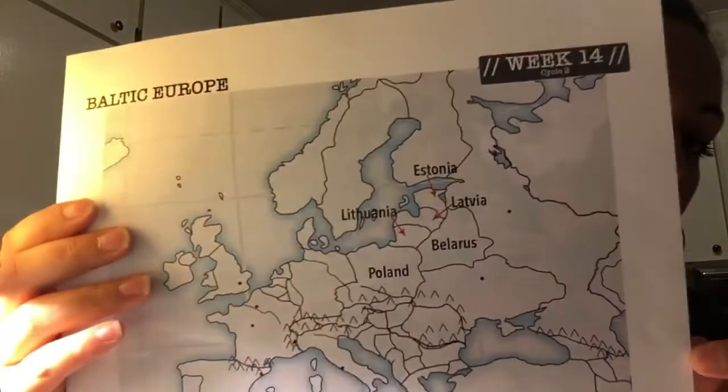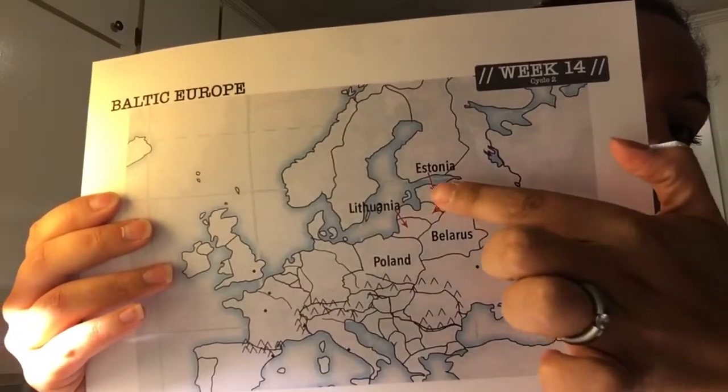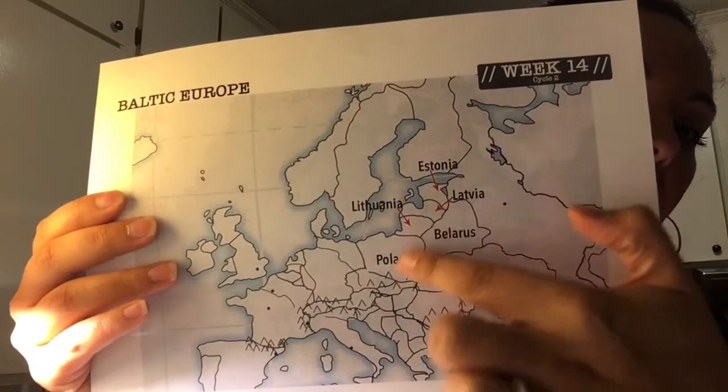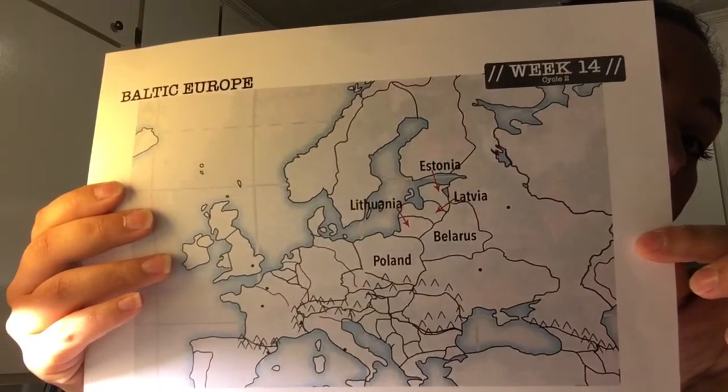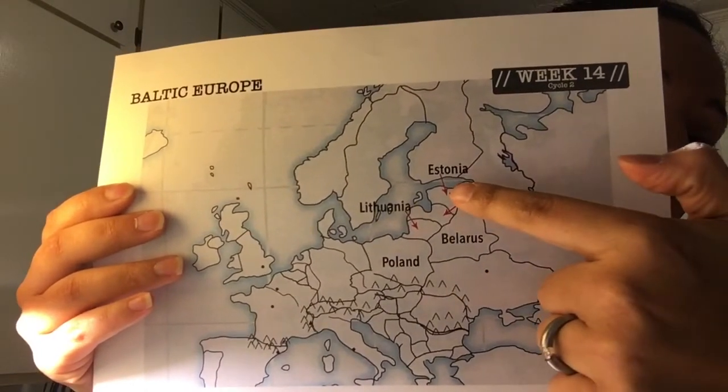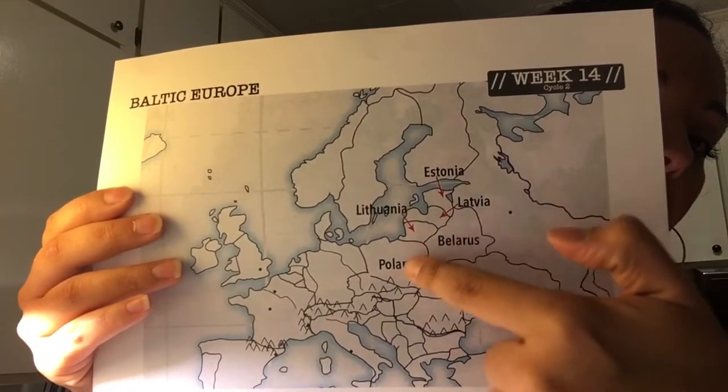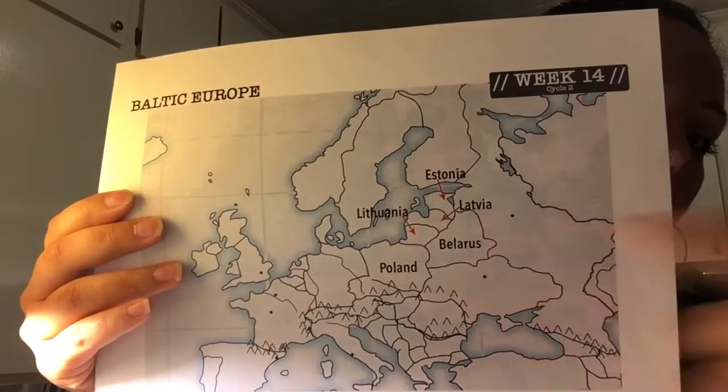Baltic European countries: Estonia, Latvia, Lithuania, Poland, Belarus. Baltic European countries: Estonia, Latvia, Lithuania, Poland, Belarus.